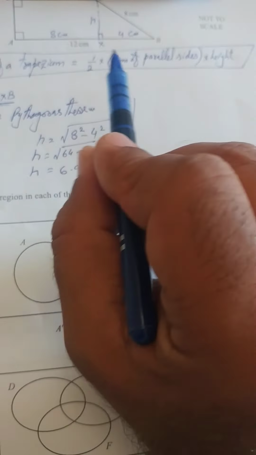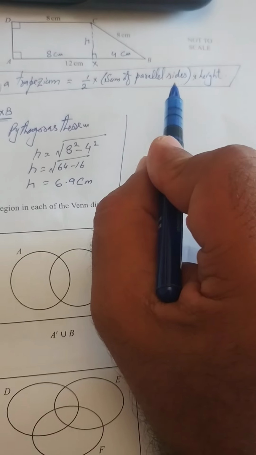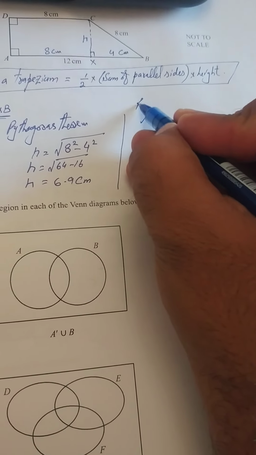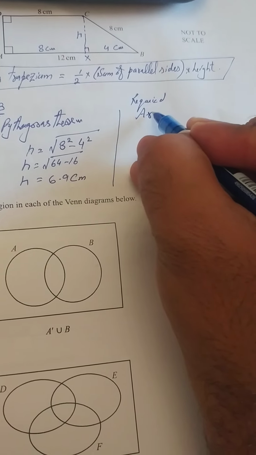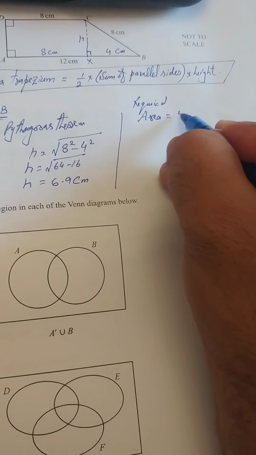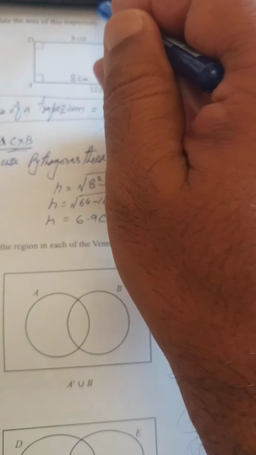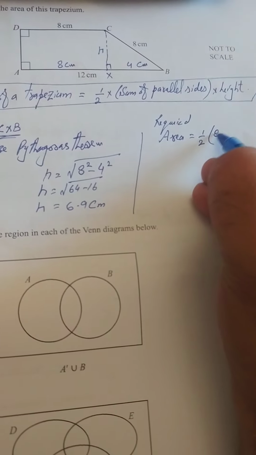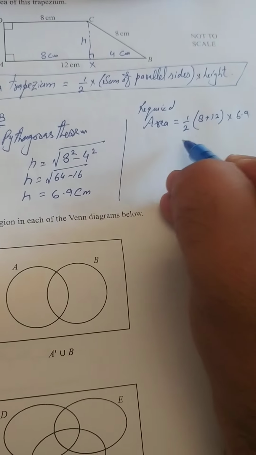As we are looking for the area now, all the values required to calculate the area are with us. So the required area is 1 by 2 times the sum of parallel sides. One is, you can see, 8 centimeter, the other is 12. So 8 plus 12 times the height we calculated, 6.9.